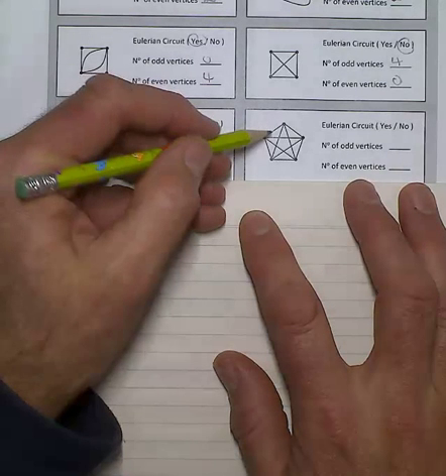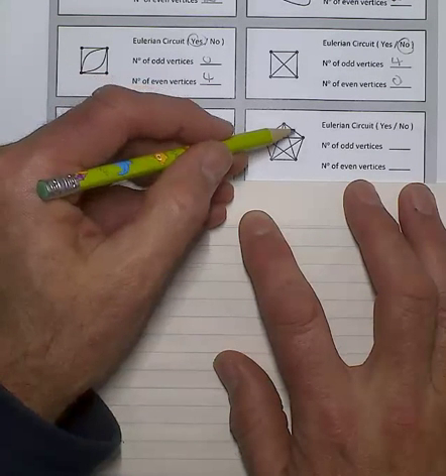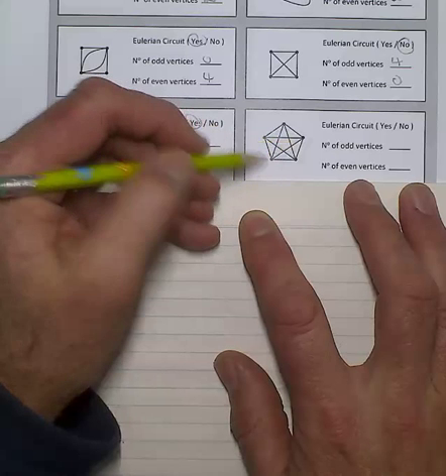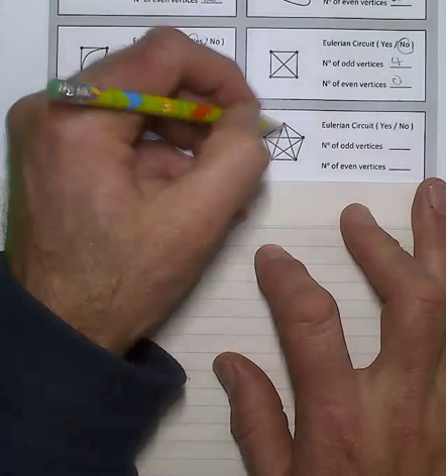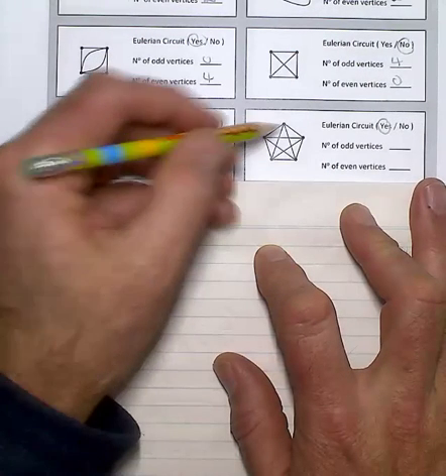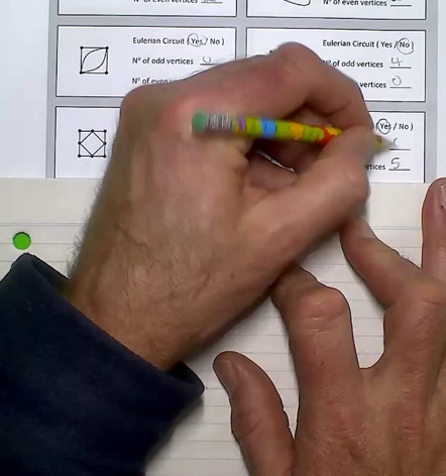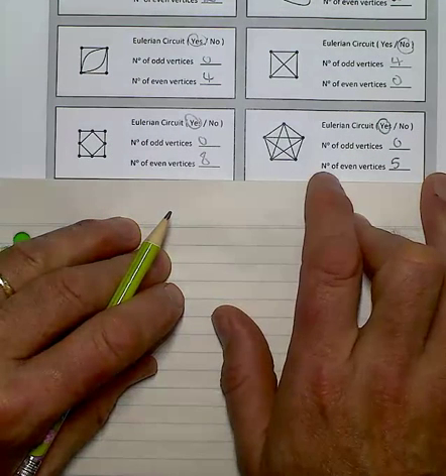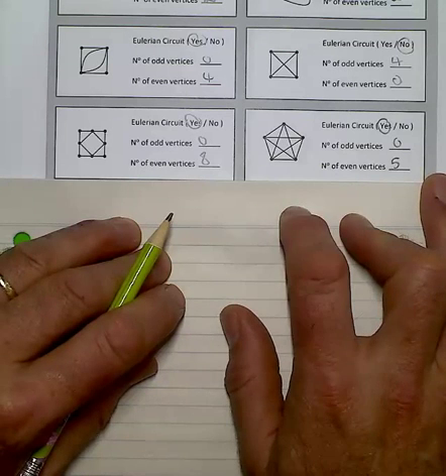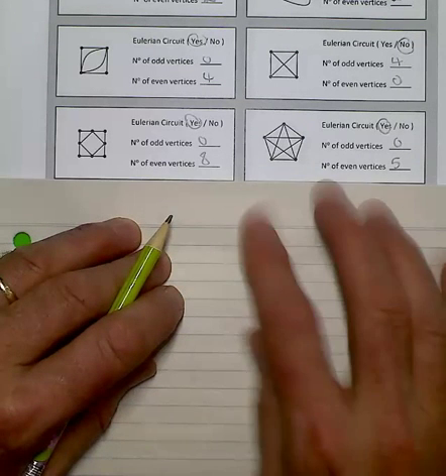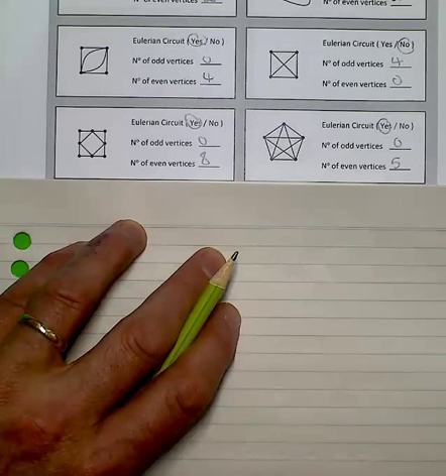In this next instance, we've got everything as even, so an Eulerian circuit can exist. A total of 5 and 0. We'd have to try and redraw that. It would be actually quite messy, but in that situation it could exist.